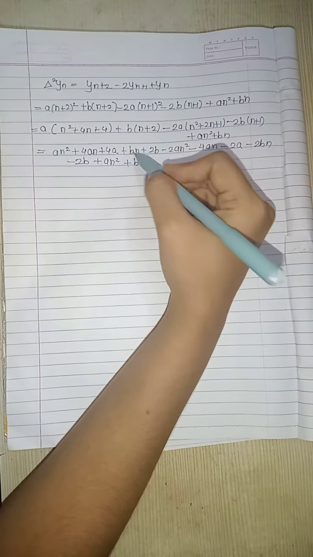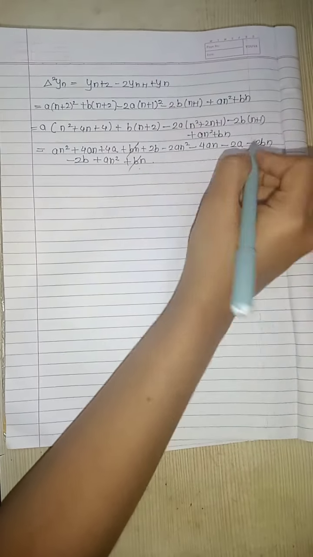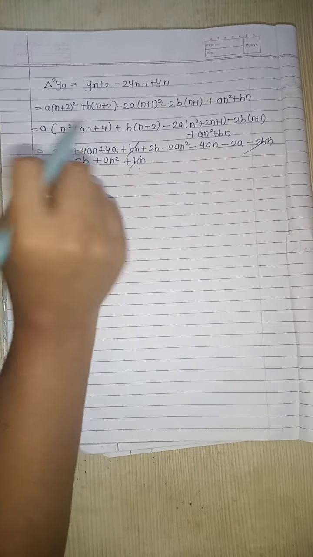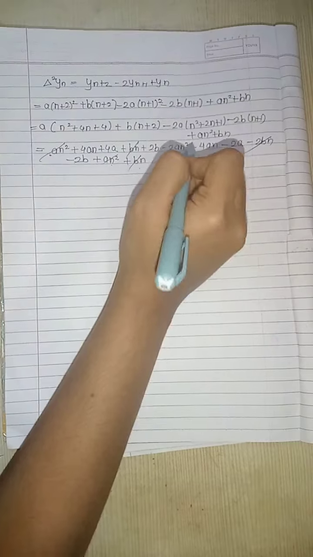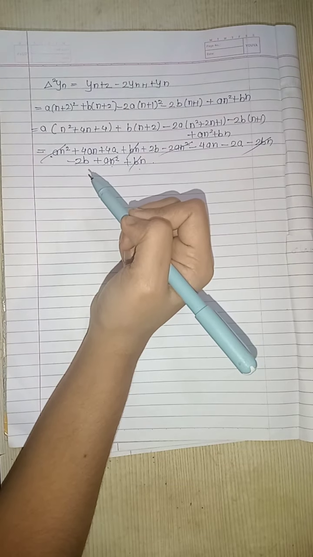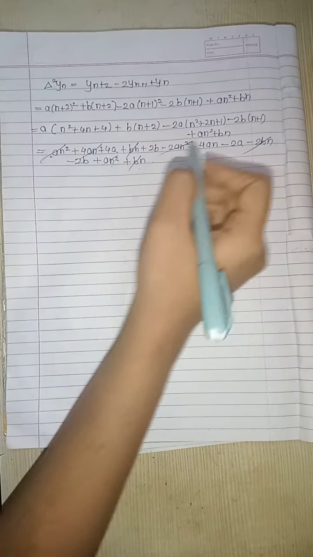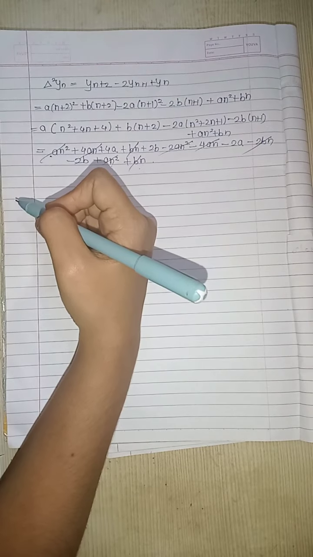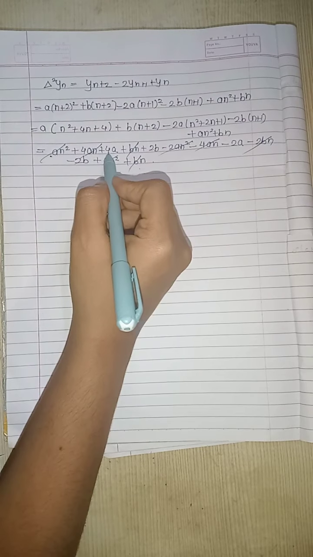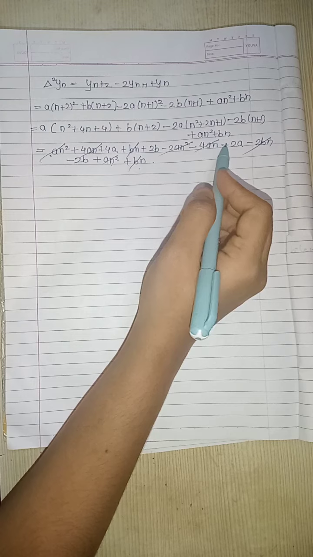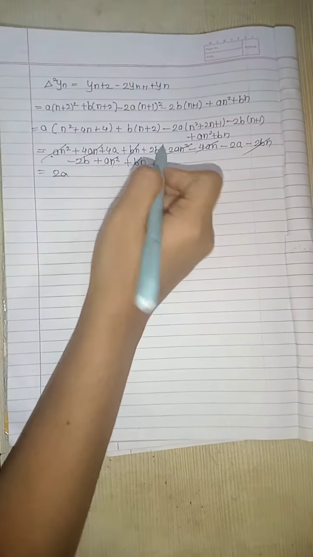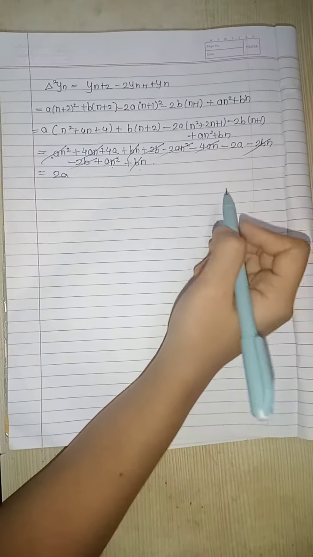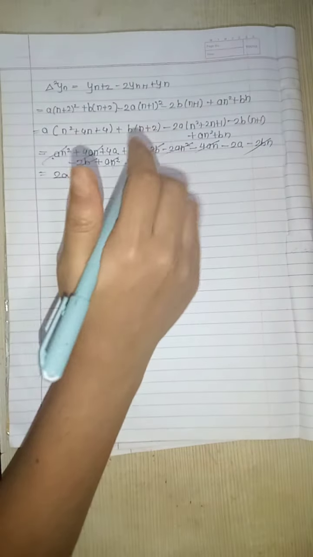Now bn minus 2bn plus bn, this will get cancelled. Then an^2 and minus 2an^2 plus an^2, this gets cancelled. 4an minus 4an cancels. 4a minus 2a, so this will be just 2a, and 2b minus 2b will get cancelled, so we are left with 2a.